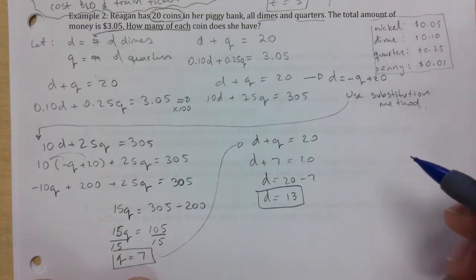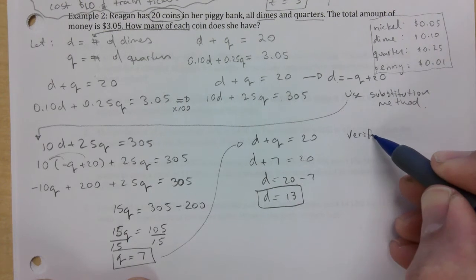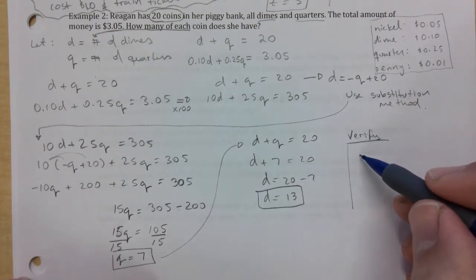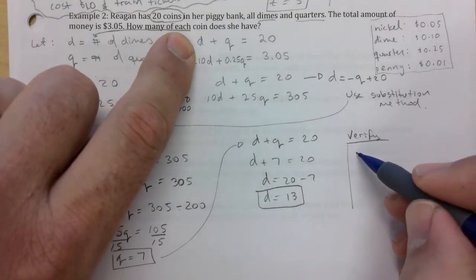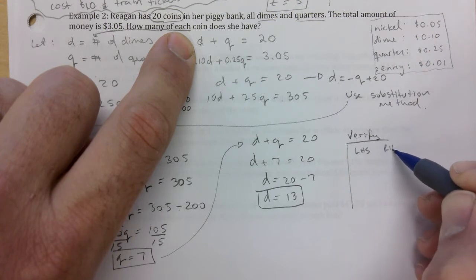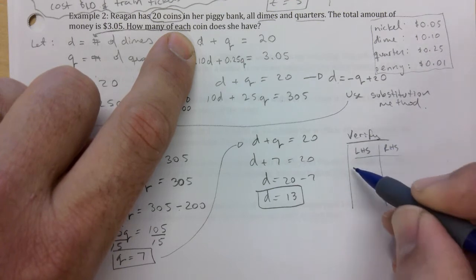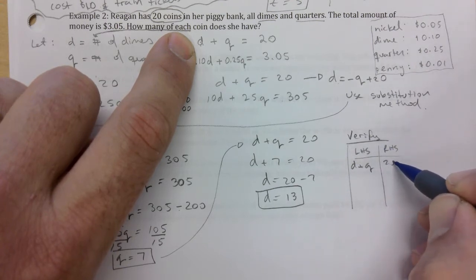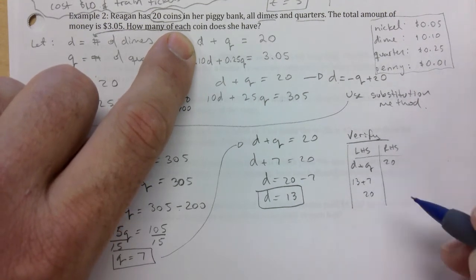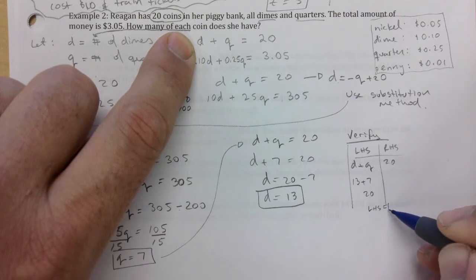And then we're going to verify. We're going to go right back to the original here. Left-hand side, right-hand side. D plus Q is supposed to be 20. I have 13 plus 7, which is 20. So left-hand side is equal to right-hand side.